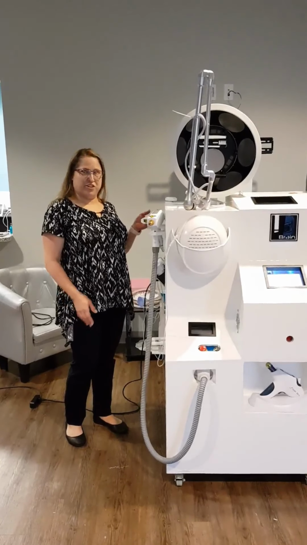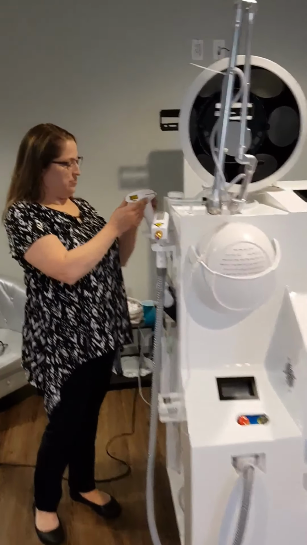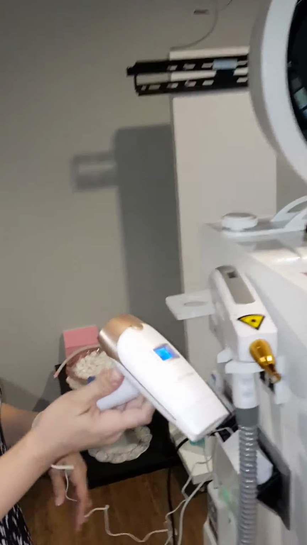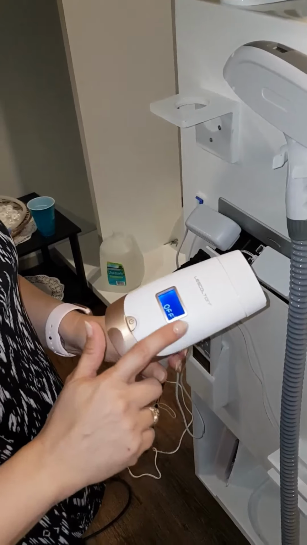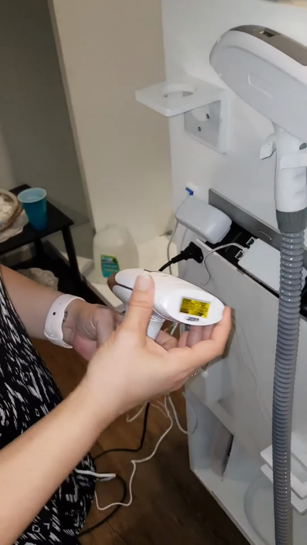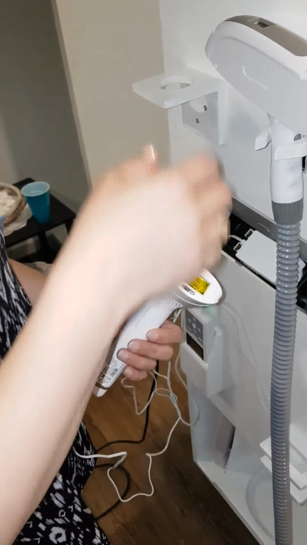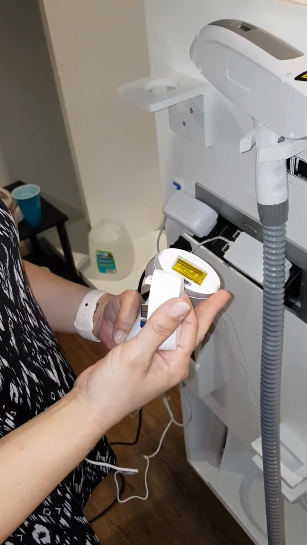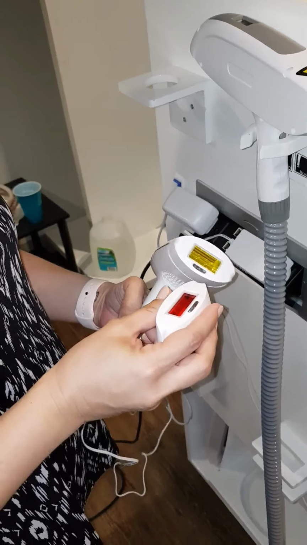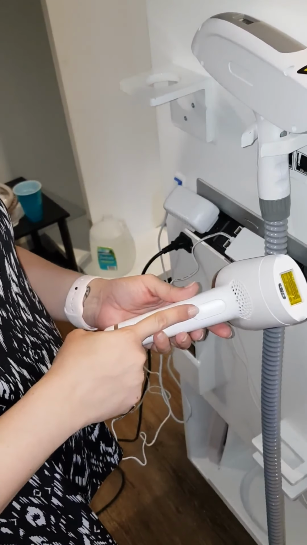I will now show you our mini IPL. We have the power button, the screen, the filter. We have 2 different filters for hair loss and skin rejuvenation. There's the trigger button.